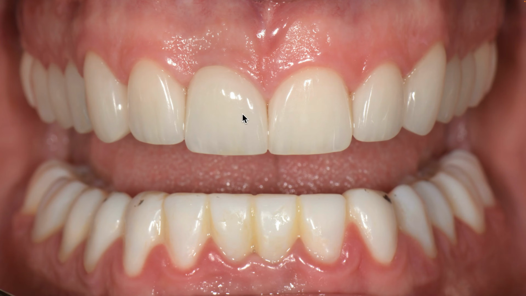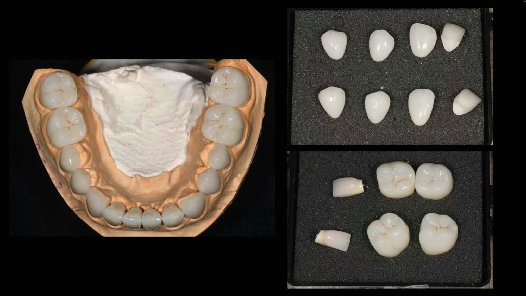Here's the final. This looks pretty darn close. It was close enough. It's maybe slightly lower in value if you make this black and white, but it's very close. And then you've got all the feldspathic, all the Emax matching, and then the zirconia at the back. So it's a mixed bag of materials.